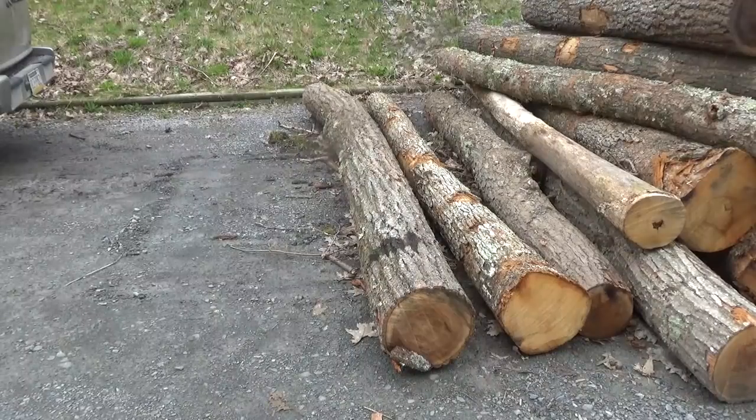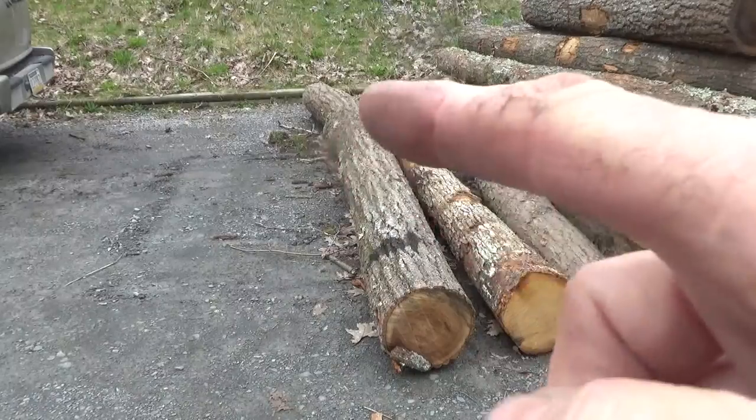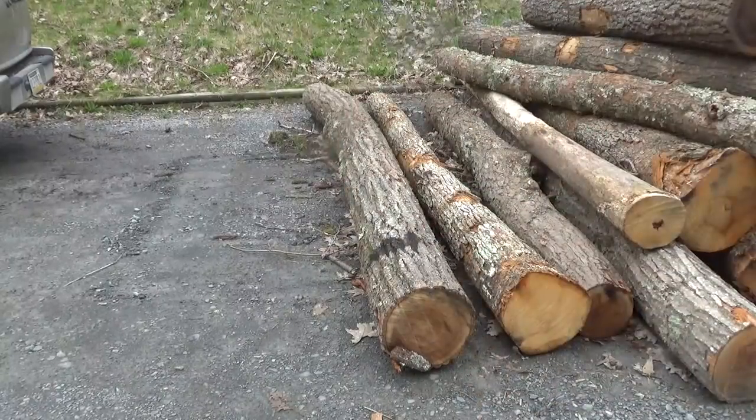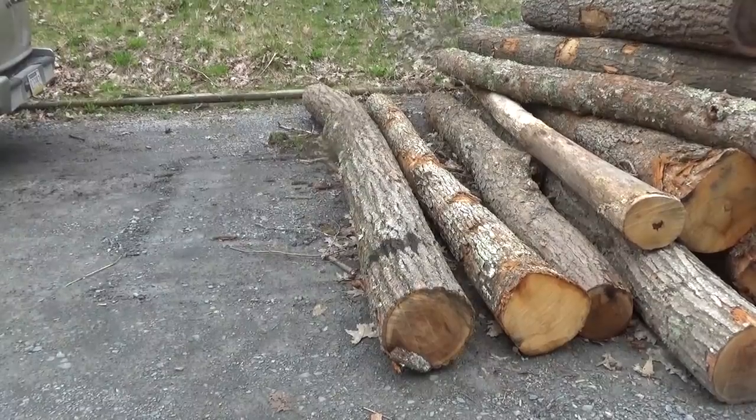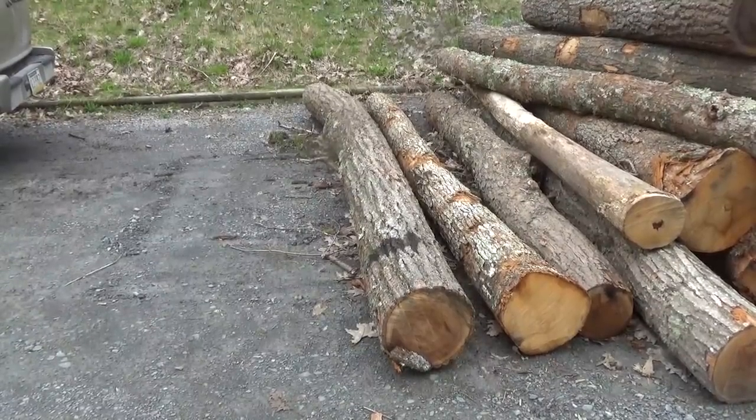So I'm going to be cutting some of these logs into firewood, and I'm going to especially cut the top end of this off for firewood. But at the same time, I'd like to cut it open, take a look at it, and see just what's happening when we talk about things like that.